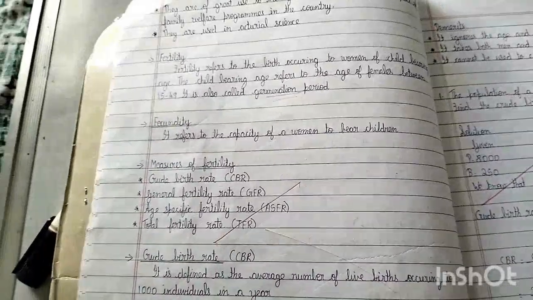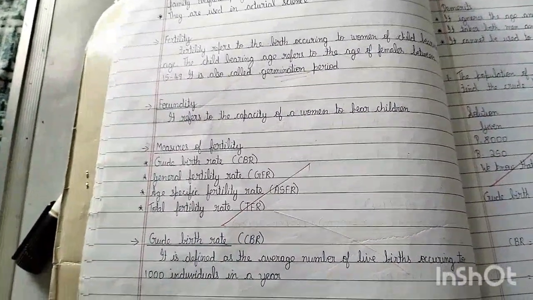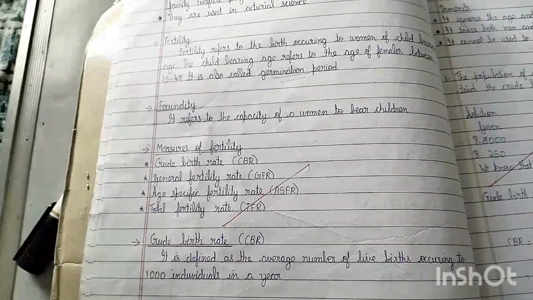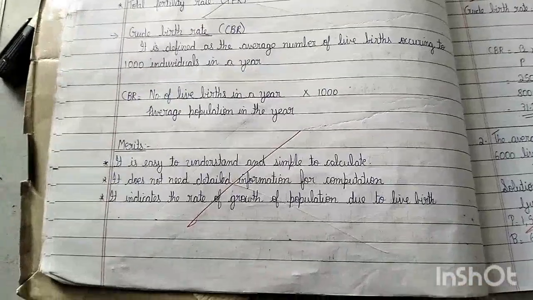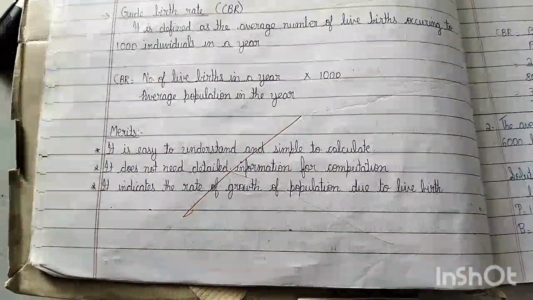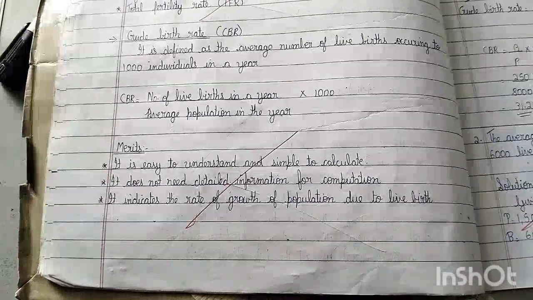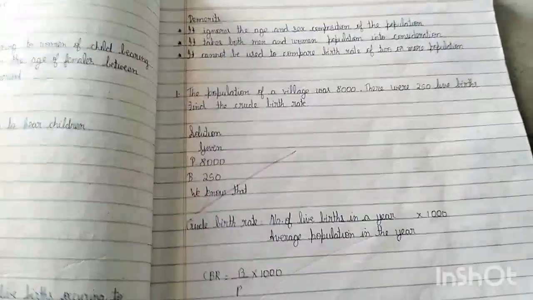CBR is the average number of live births occurring to 1,000 individuals in a year. So the formula is number of live births divided by average population in the year into 1,000. Merits: easy to understand and simple to calculate, does not need detailed information for computation, indicates the rate of growth of population due to live birth. Demerits: ignores the age and sex and takes both men and women population into consideration.